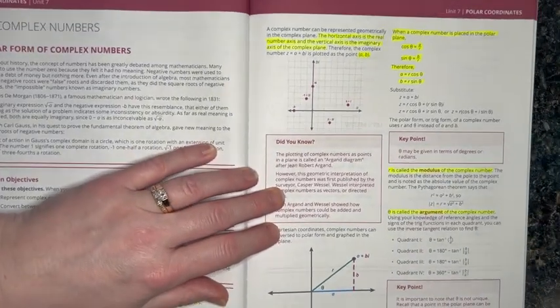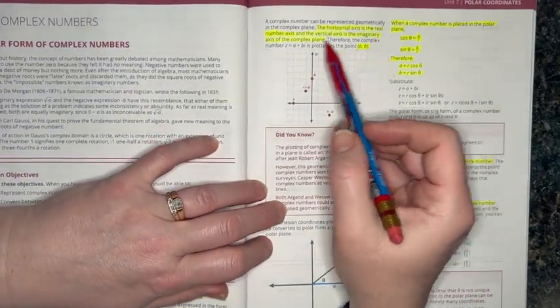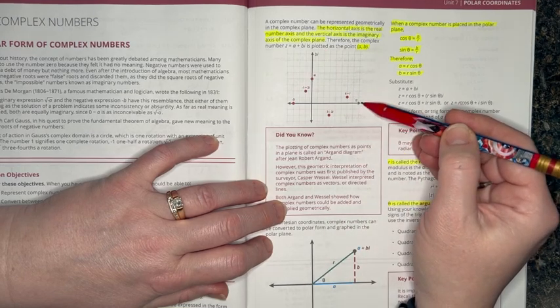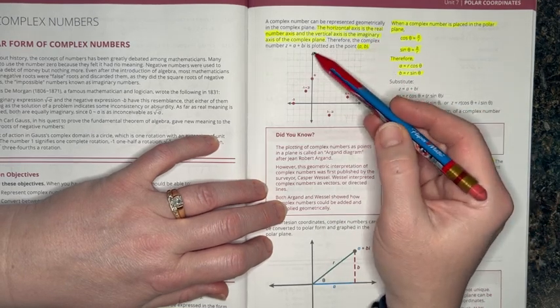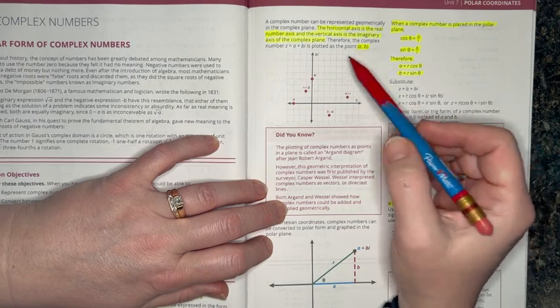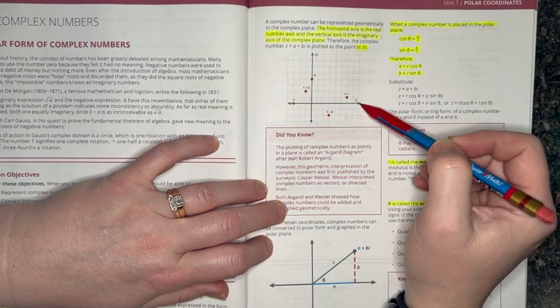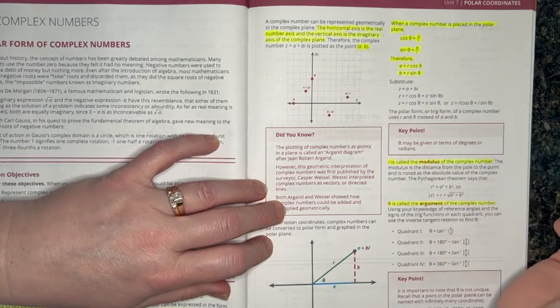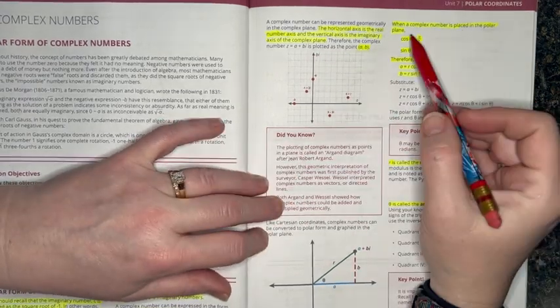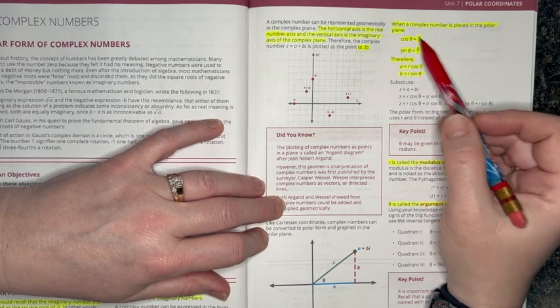Here at the top of page 37, the horizontal axis is the real number axis, and the vertical axis is the imaginary number axis in the complex plane, okay? And points are plotted as a comma b. So a comma b. The complex number is placed in the polar plane.